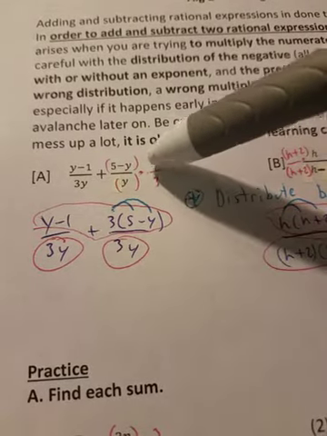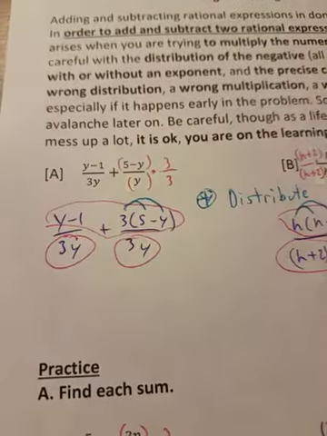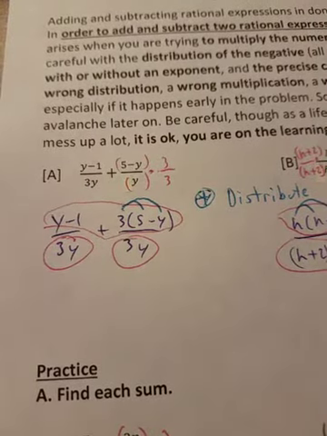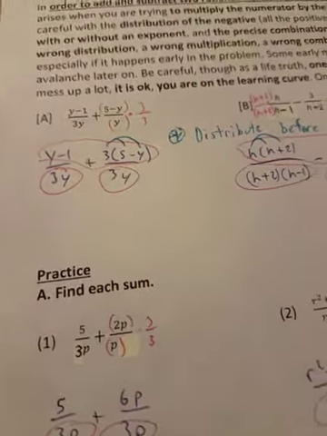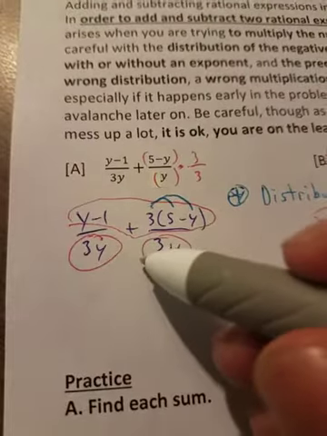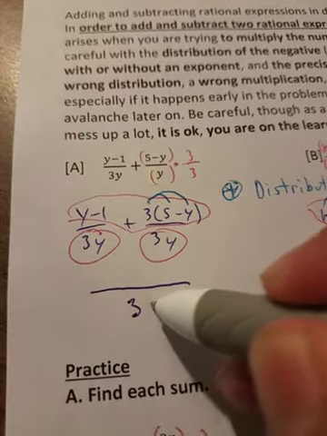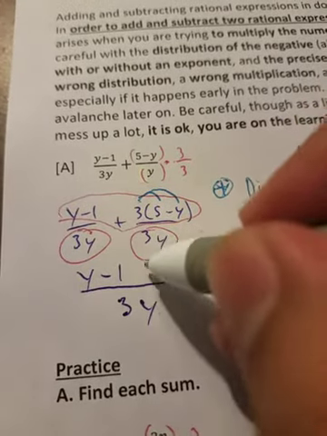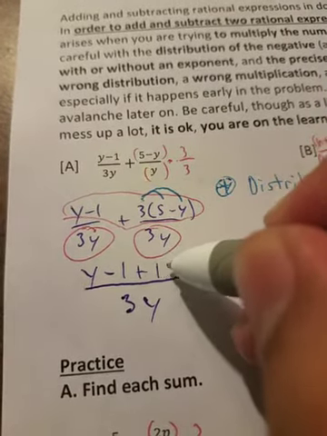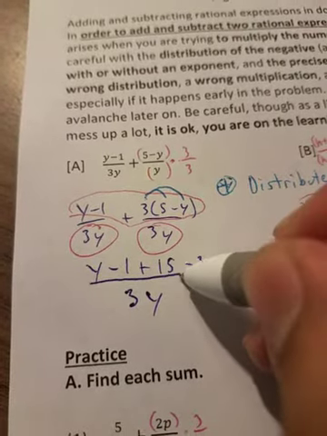You have to distribute for the top, and then this becomes 3y, same. We continue here because you have to distribute. But now you can put it under the same denominator. That's exactly why we do this: now we can put it all under the same one. We can rewrite this, and this right here will be 15 minus 3y.